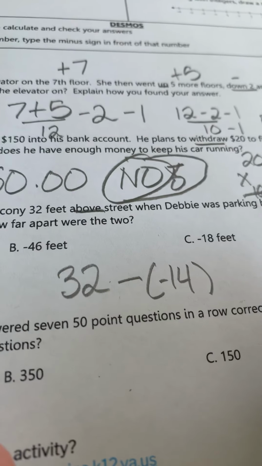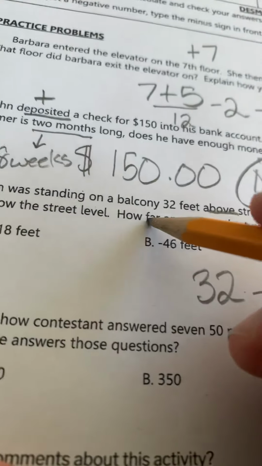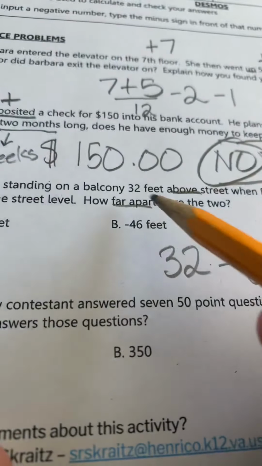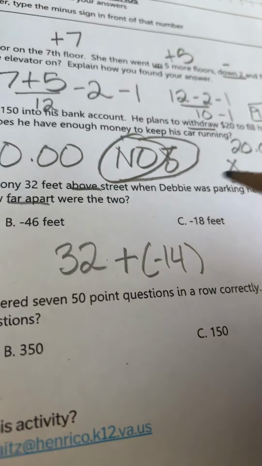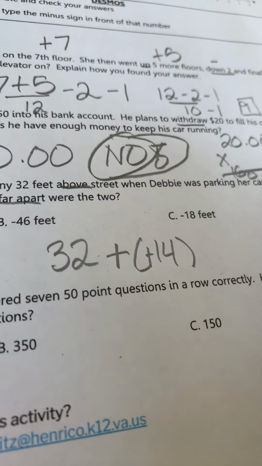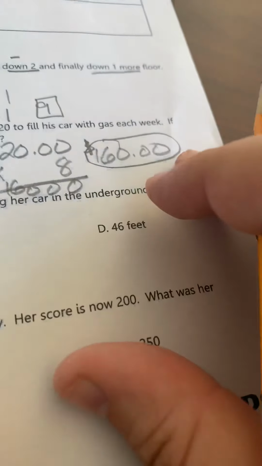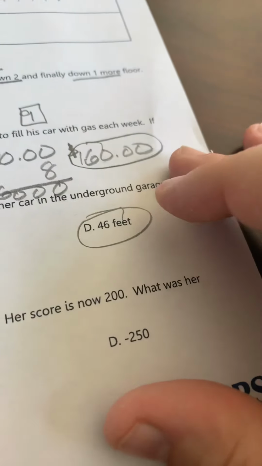Because we wanted to know how far apart. This is the key. What's the difference between these two? So I'm going to change that to addition and make negative 14 its opposite. So 32 plus 14 is going to give me 46 feet.